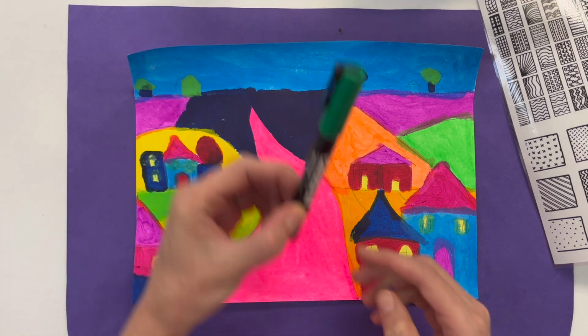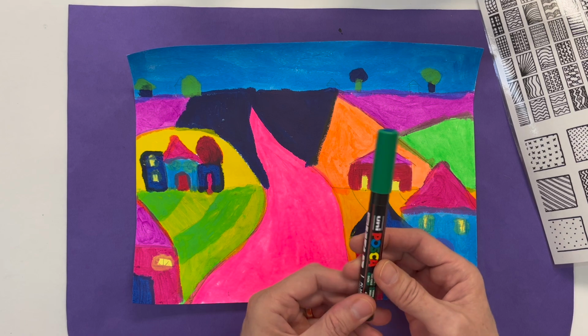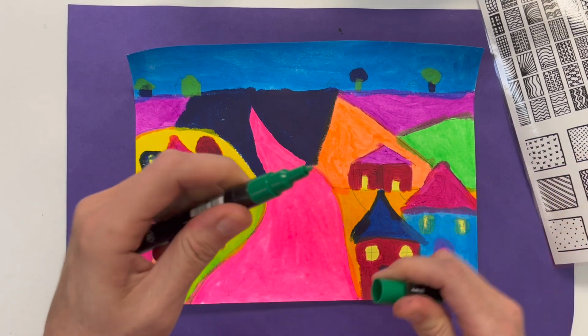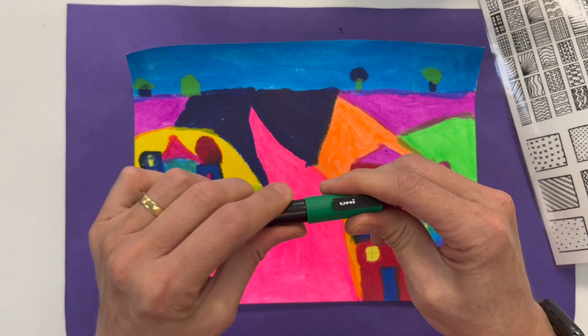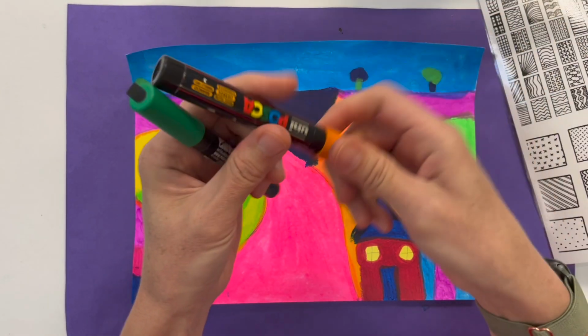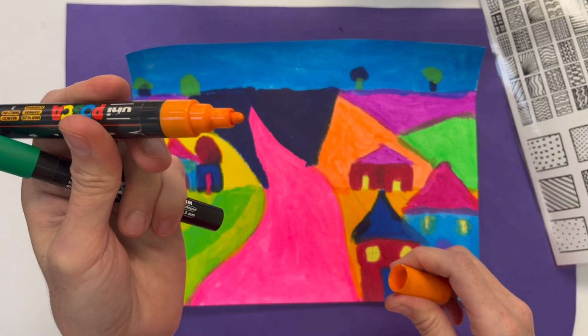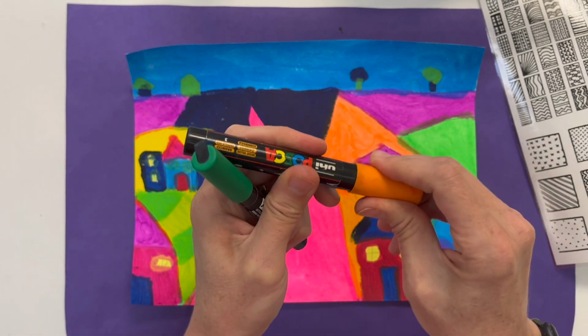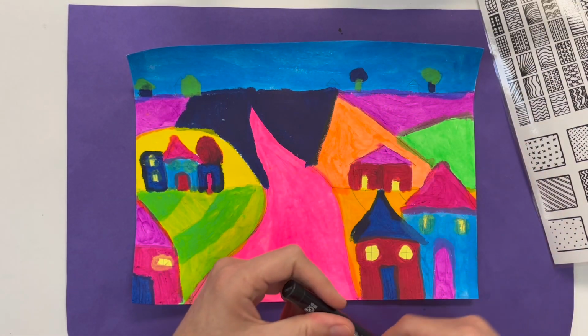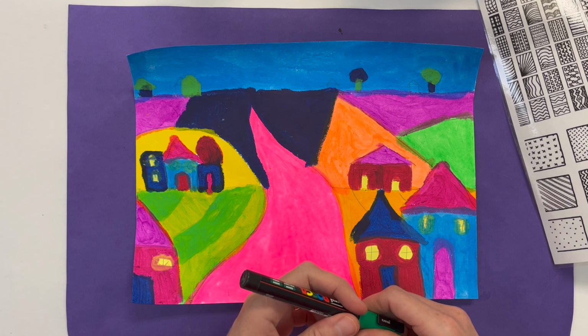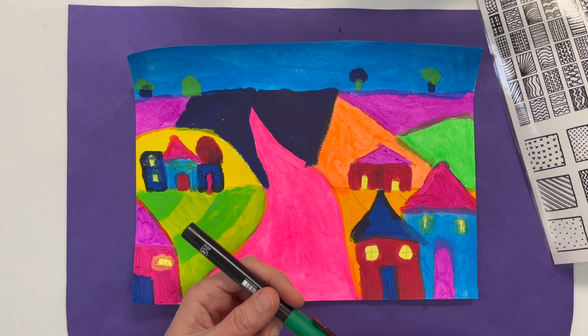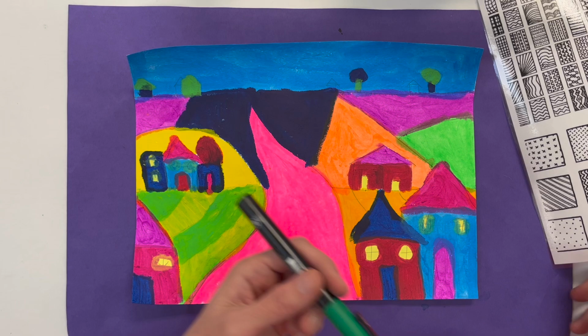We have two different size paint pens to work with. There is this size that is going to get more detail, and this size that is going to get a little bit larger lines for you. So work with what you would like. Take two paint pens at a time and then trade them out as you wish, so that everyone gets a chance to have all the colors that they want to use.